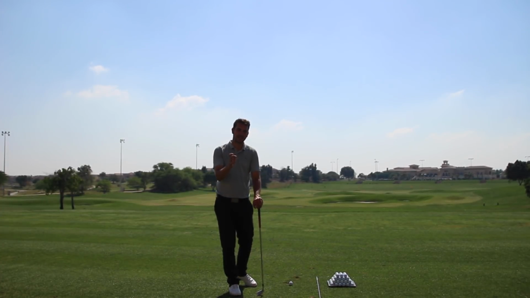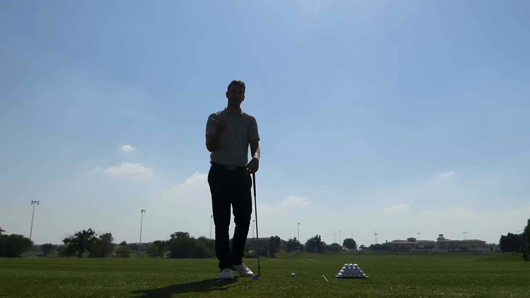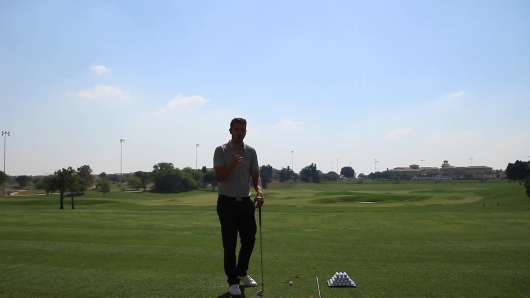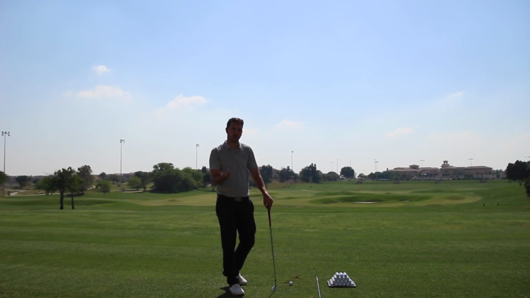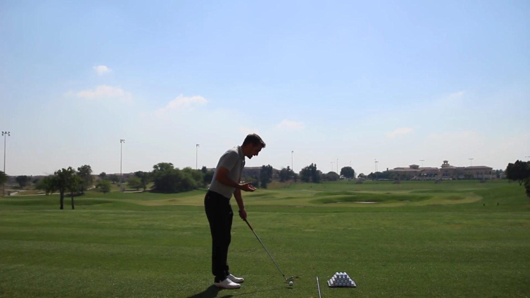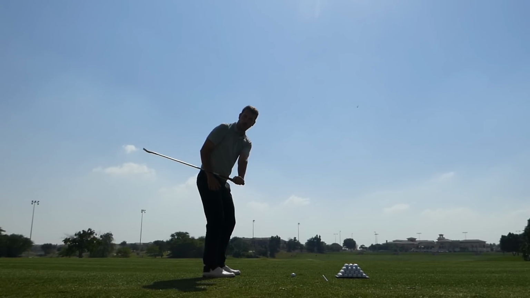In this video we're going to be identifying the different takeaway positions of the shaft angle and the club face angle, and the impact that it can have on the golf swing, but also the impact it can have on the golf ball once you start to strike it. The big thing that I see quite often is the club face opening on the backswing and getting quite flat.